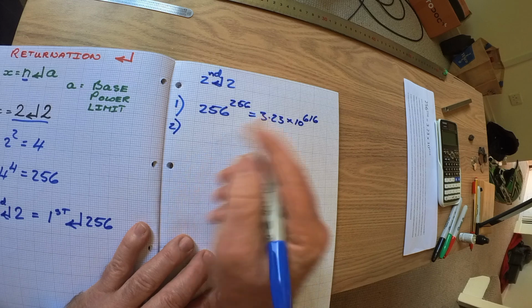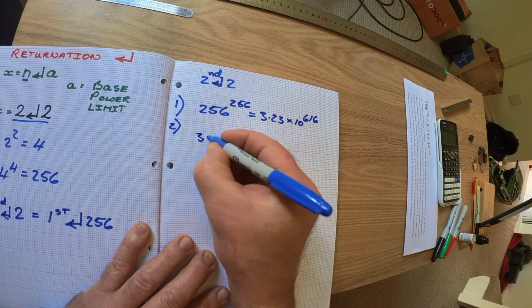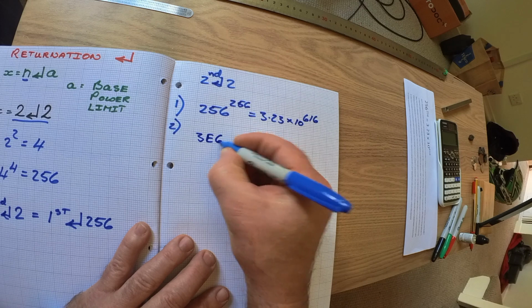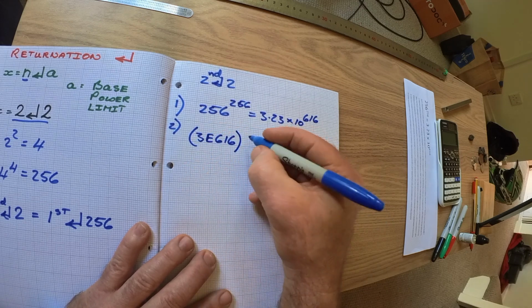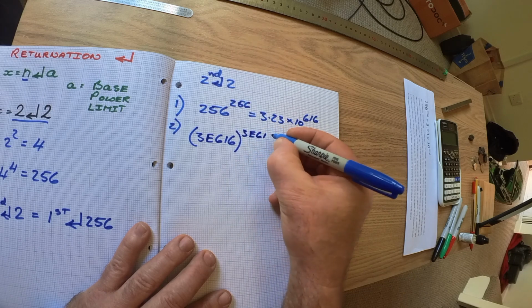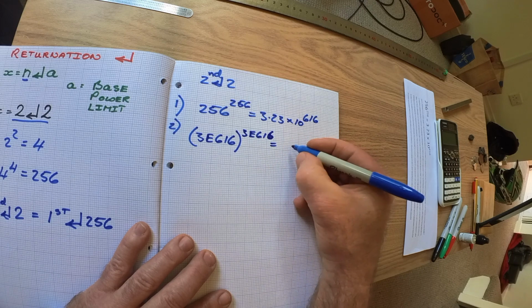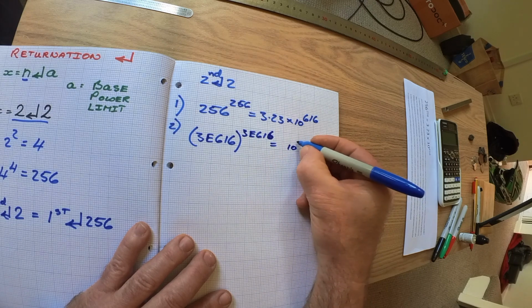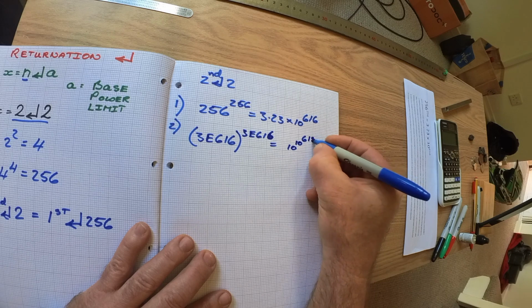Right, I'm going to abbreviate that to make this go a bit quicker. We'll go 3e616, which is 3 times 10 to the 616 to the power of 3e616 equals 10 to the power of 10 to the power of 618.